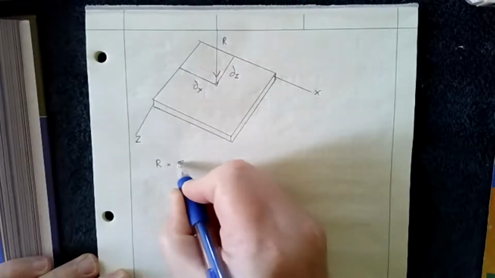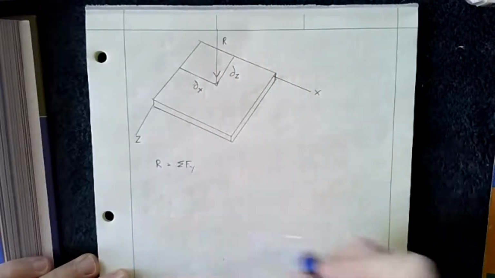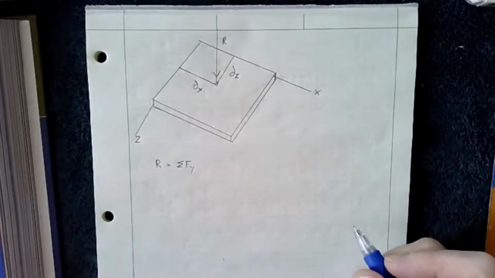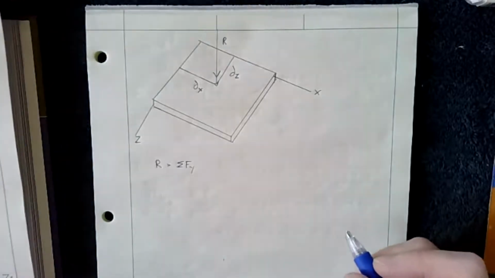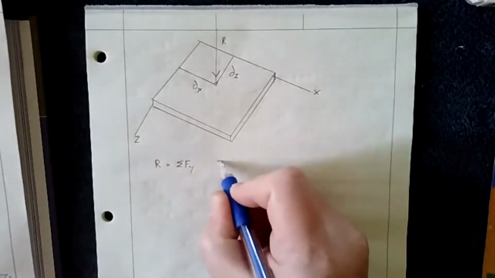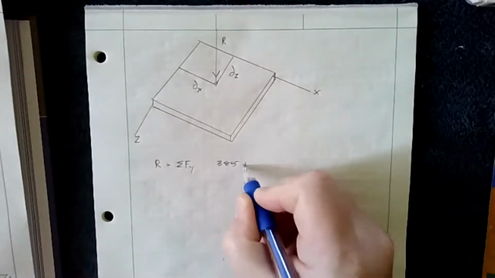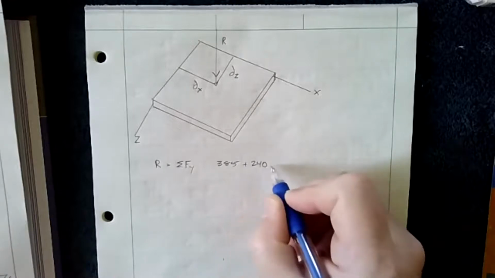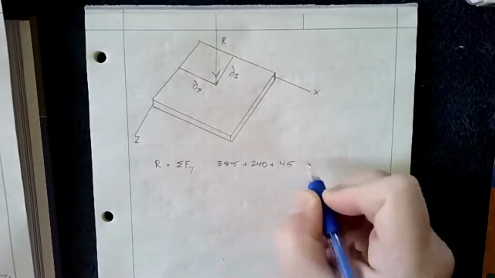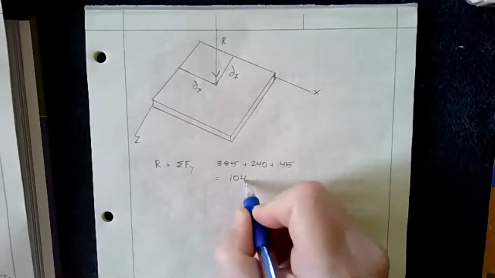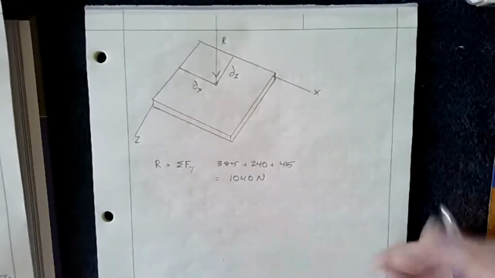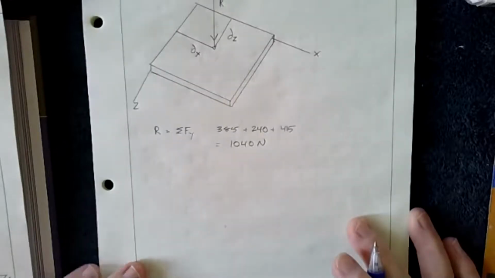It's just going to equal the sum of the forces in the y direction. So in this case, if we add everything together, we have 385 plus 240 plus 415, and that gives us a total of 1040. So there's our R. We have 1040 newtons.